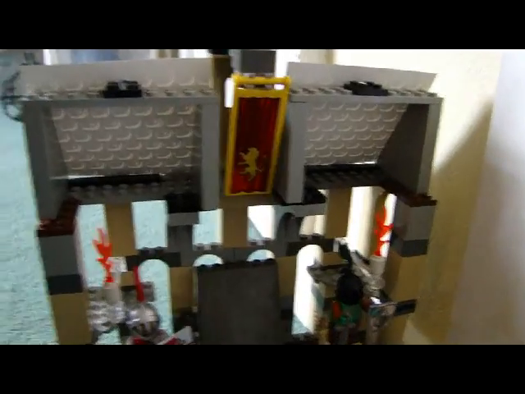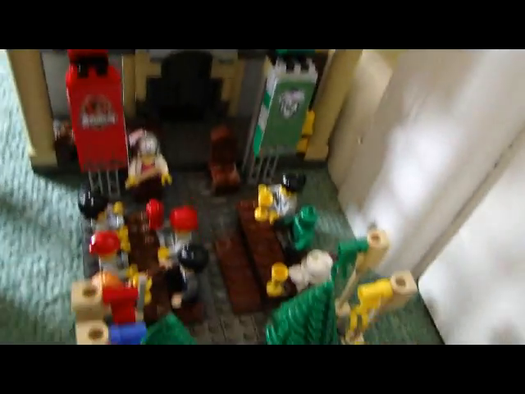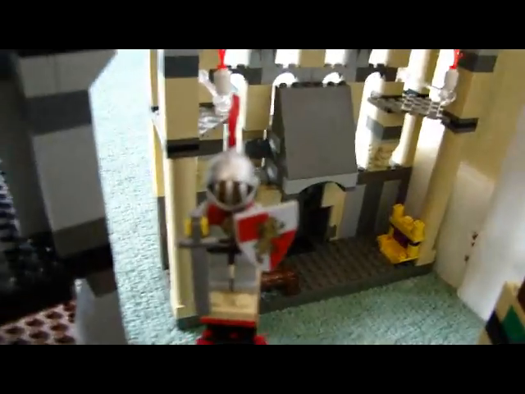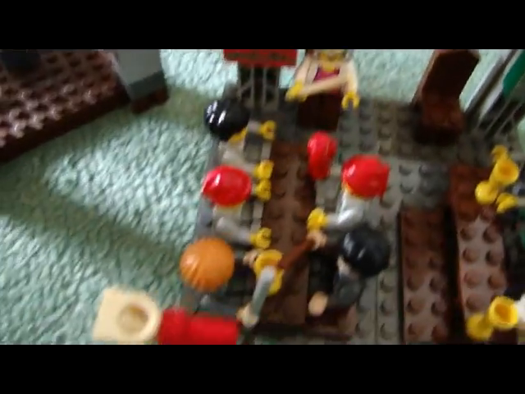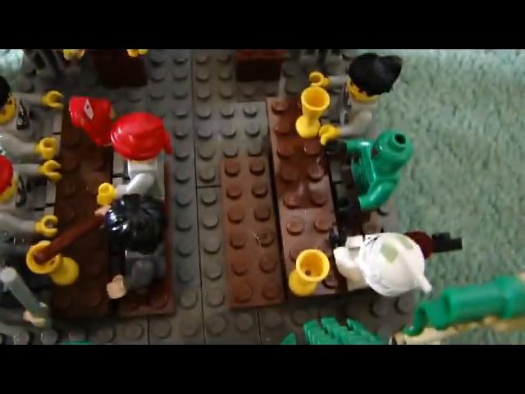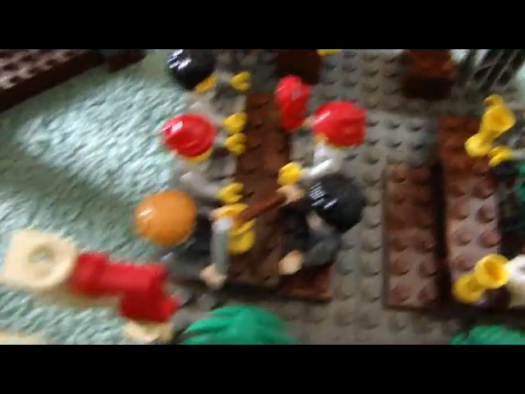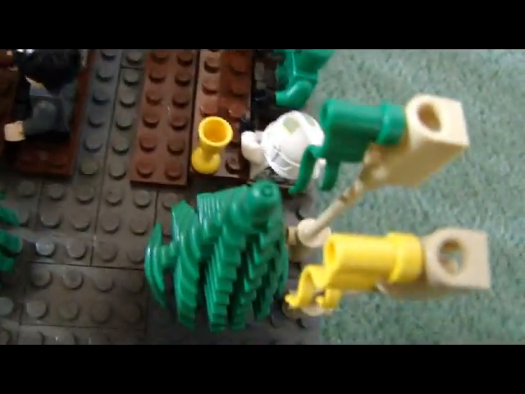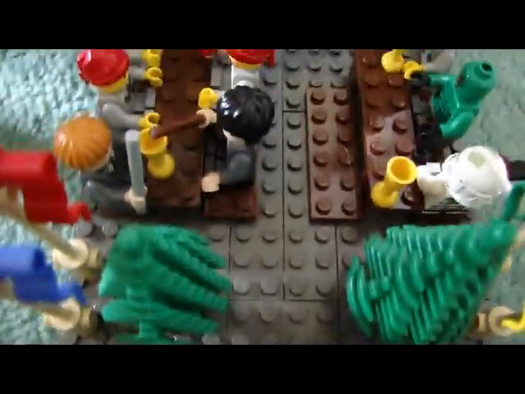This bit is a real set, the bit at the back, and my custom section. There's a Gryffindor Knight with a banner and Gryffindor students, two tables or two teachers' chairs, Slytherin Knight and banner and Slytherin students, and then flags for Gryffindor and Ravenclaw and Slytherin and Hufflepuff, and two Christmas trees.